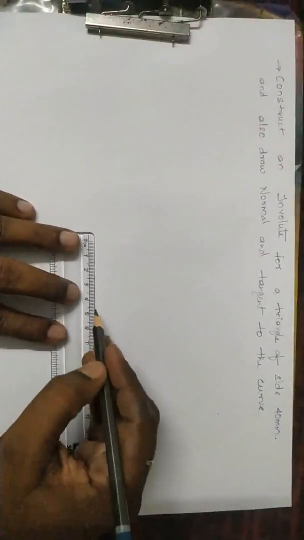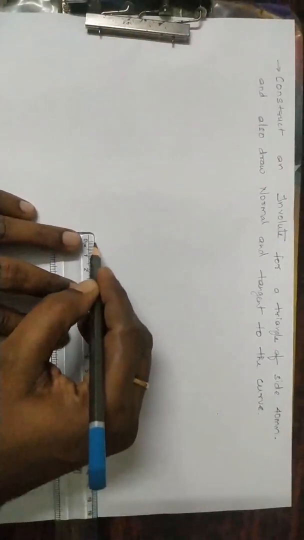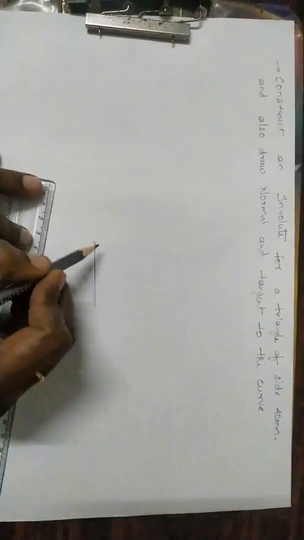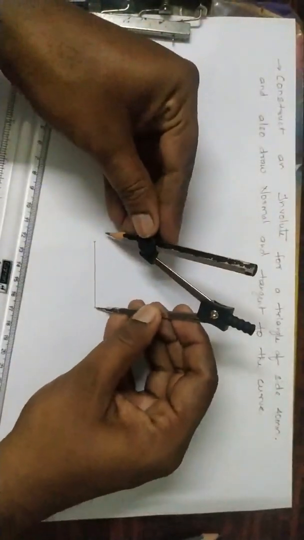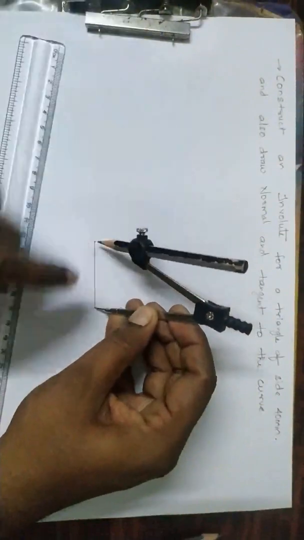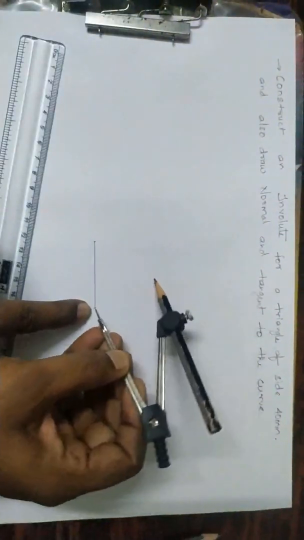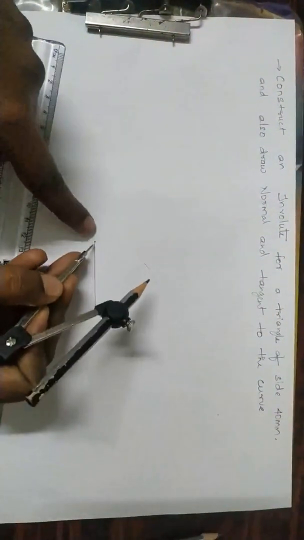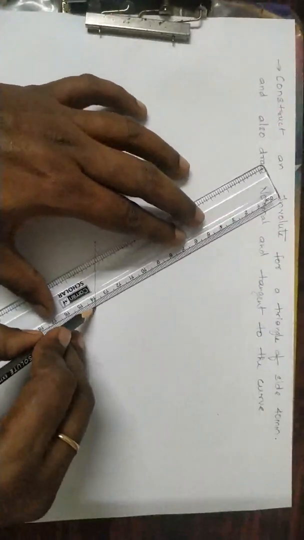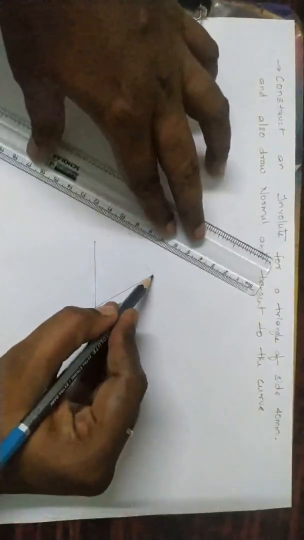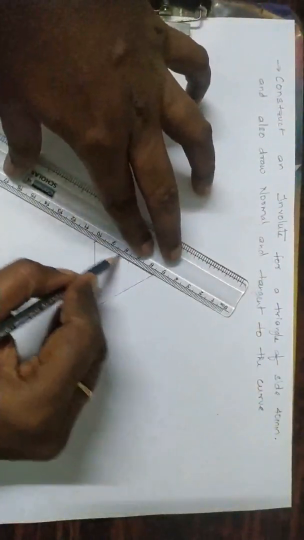So first what to do? Draw a horizontal line of length how much? 40 mm. Yes, mark the ends. Now how to draw the triangle? Equilateral triangle. So what I'll do? Take 40 mm length. This corner as a center, draw a curve. And this corner as a center, I'll draw it. This is the easy way to draw. Okay, now directly I will join.